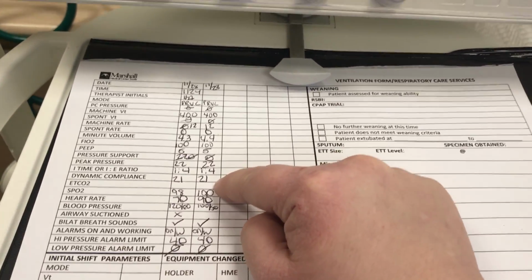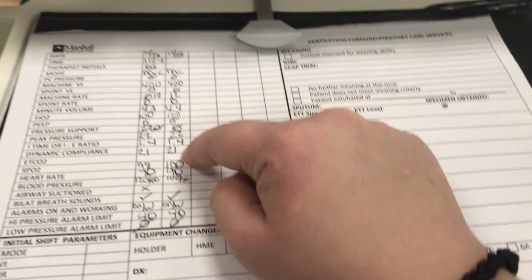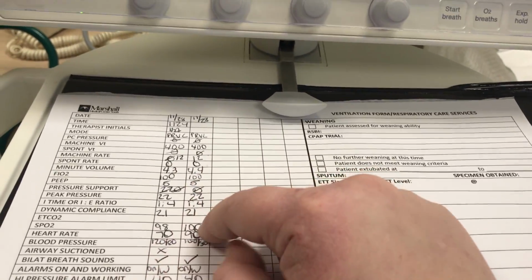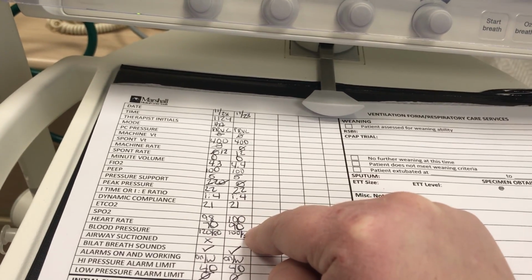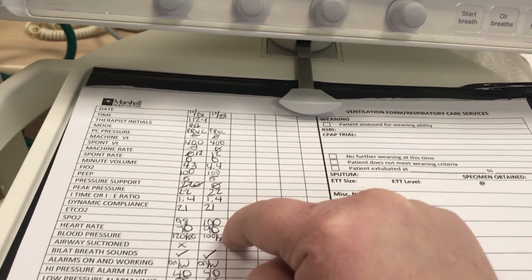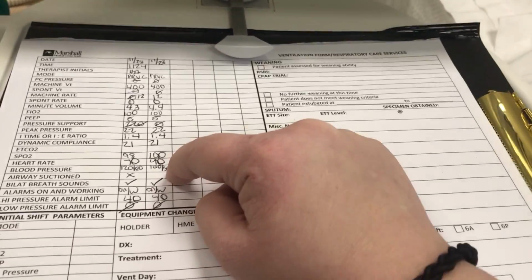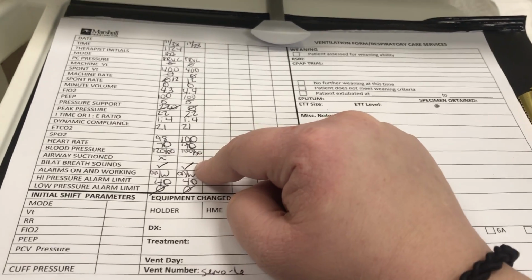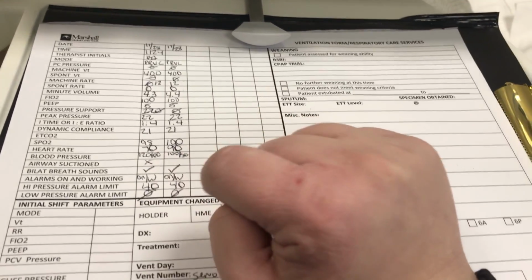Then I'd look at my ETCO2 machine behind there and get that number and write it down. My SpO2, heart rate and blood pressure I'd get from the monitor in the room. If I suction the airway, I can either X or check mark it. I've checked for bilateral breath sounds and they have them, so I'm going to check mark it.